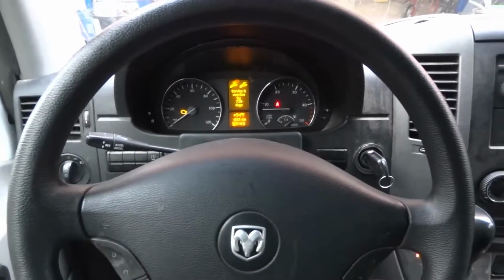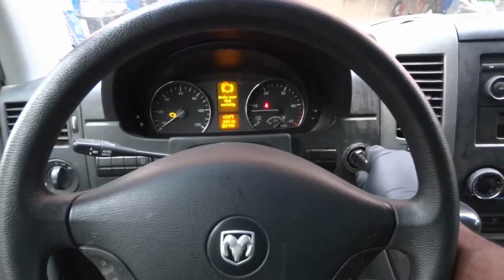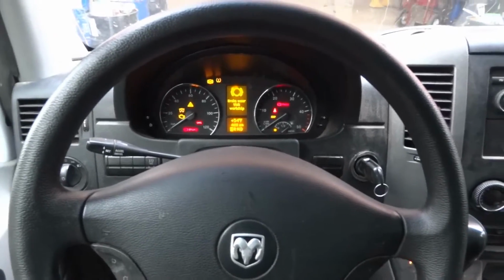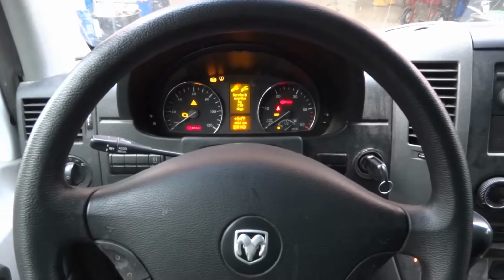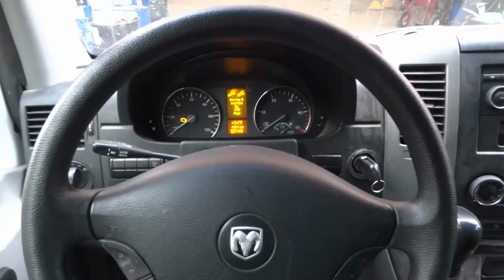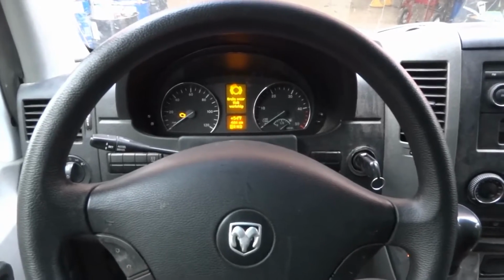We have confirmed that. So now I'm gonna turn off the engine. I'm gonna turn the key back on. I'm gonna get the scan tool connected to the vehicle. After I get the scan tool connected, I'll bring you guys back up so we can scan the engine computer.